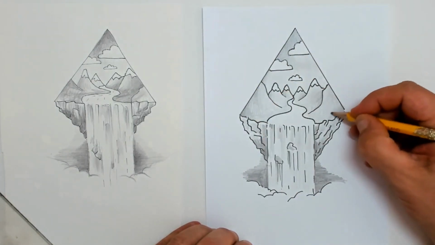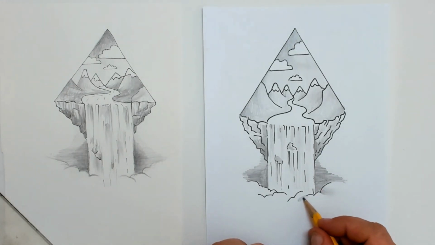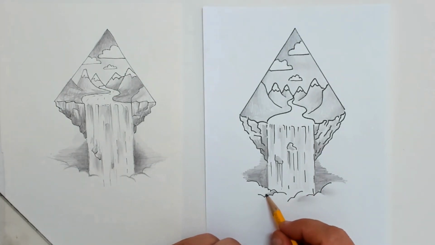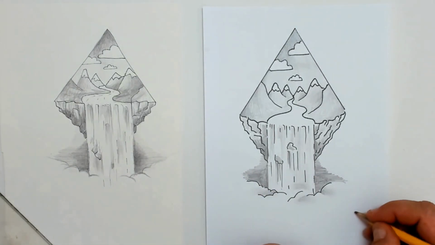Then I go over it a little bit more, and I also put in a little bit of graphite in the clouds that are at the bottom of the waterfall.